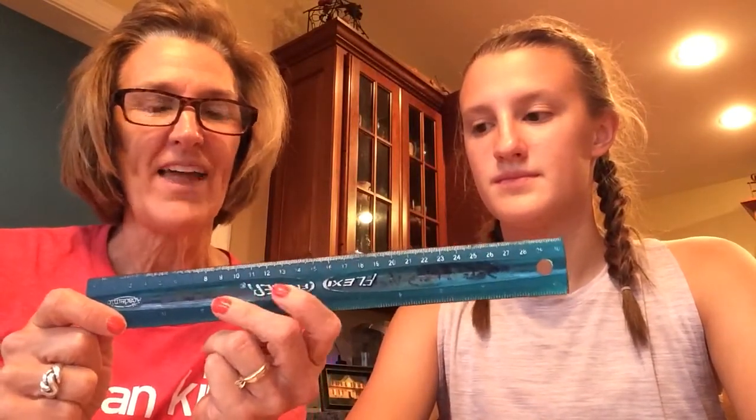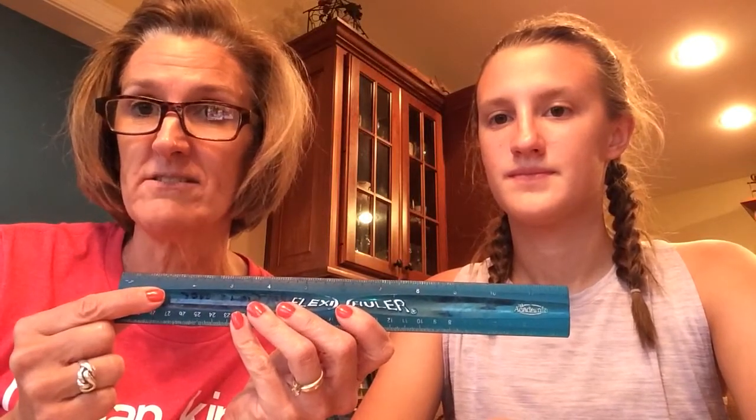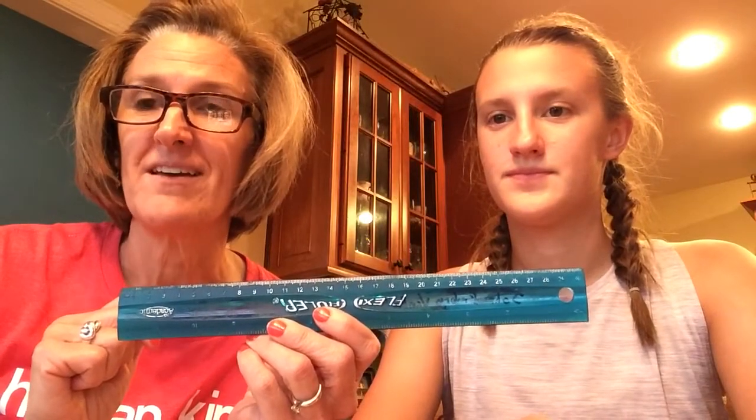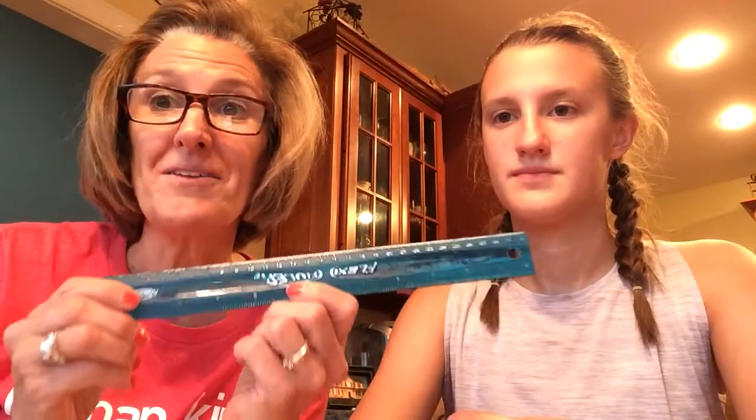So have fun with this. Use both units of measure. Work in your standard units using inches, or your customary units. Inches is what we usually use, but also use your metric units and gain some experience in both. Have fun practicing using addition, and keep on measuring.